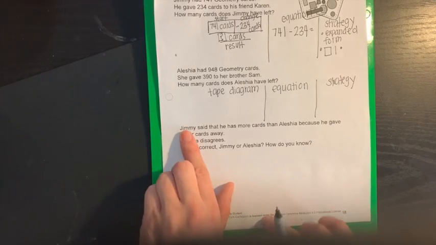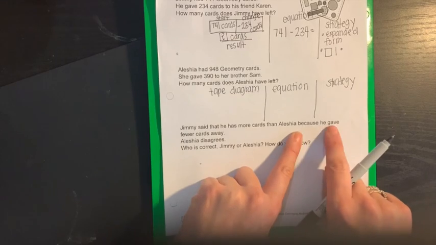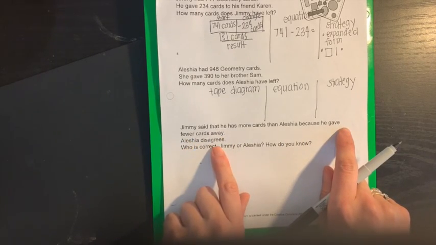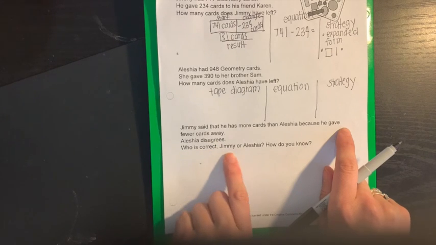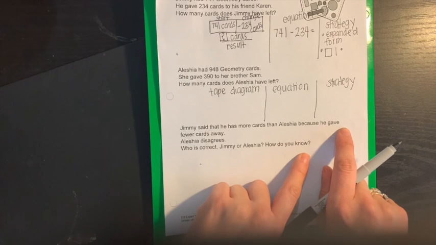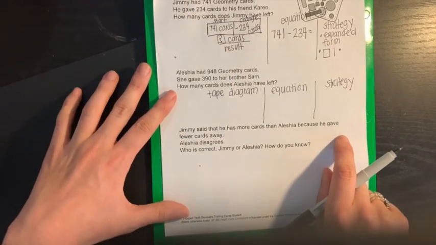This last one says, Jimmy said that he has more cards than Alicia because he gave fewer cards away. Alicia disagrees. Who is correct, Jimmy or Alicia? How do you know? For this question, I would like you to use words to explain your thinking.